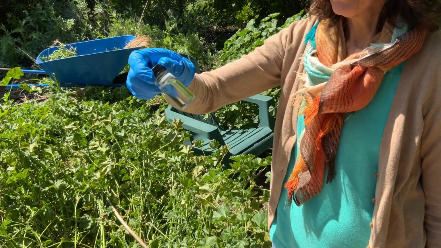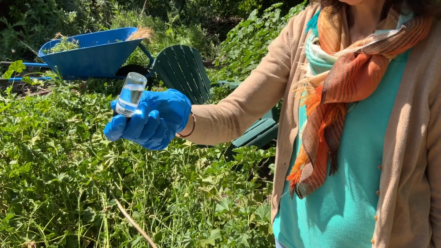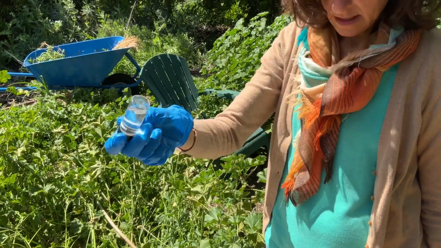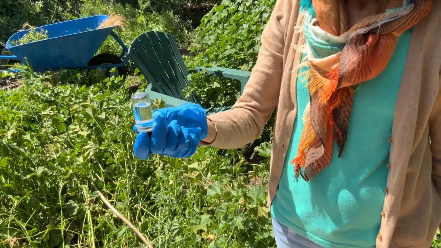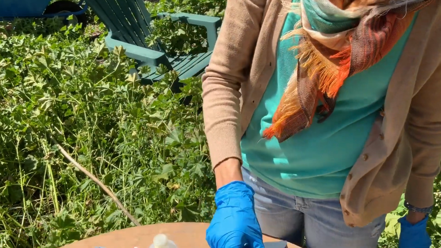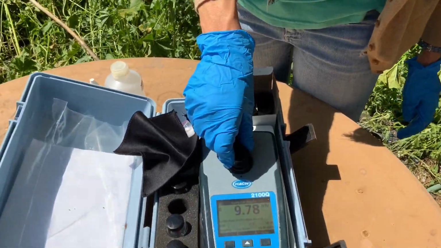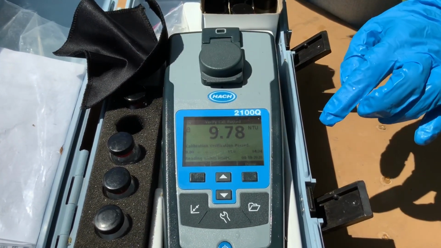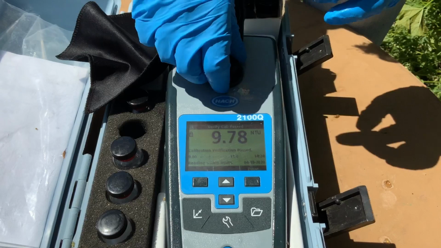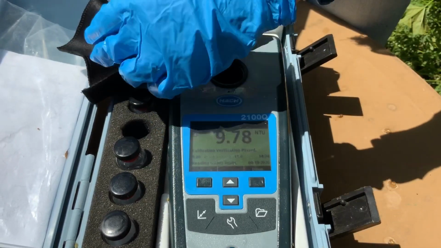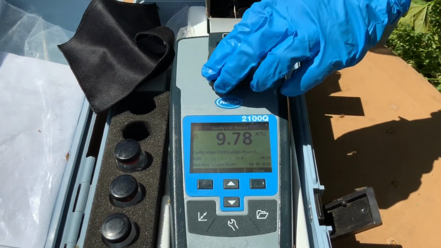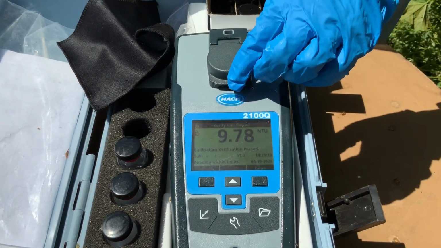So I'm just slowly inverting it and letting the suspended solids get suspended. And when I have done it 10 times, I lost count. Pretend I did it 10. I'm going to stick it back in here and I'm going to press, oh, shoot. I forgot to press done on this last one, so I'm gonna put this back in just in case it needs the verification standard in there when I press done.